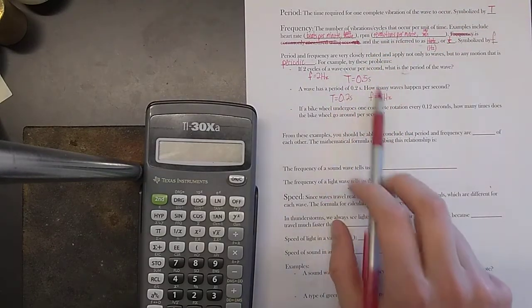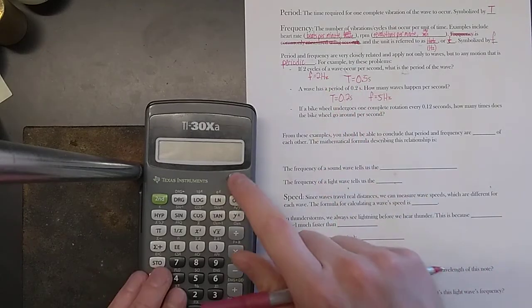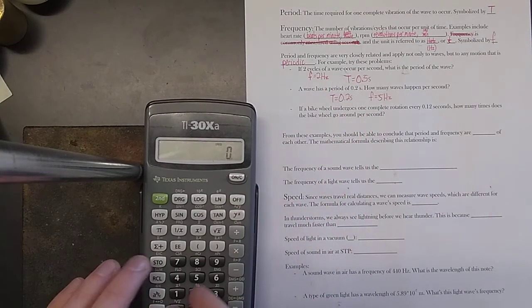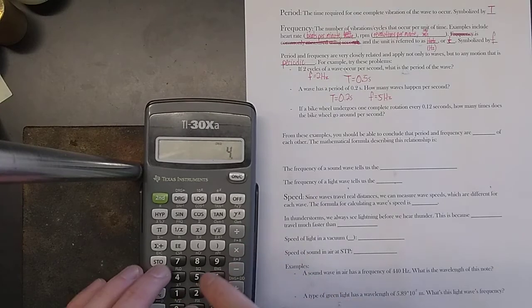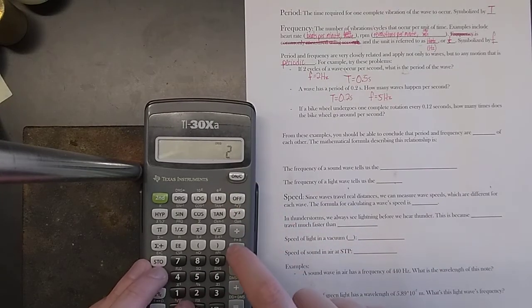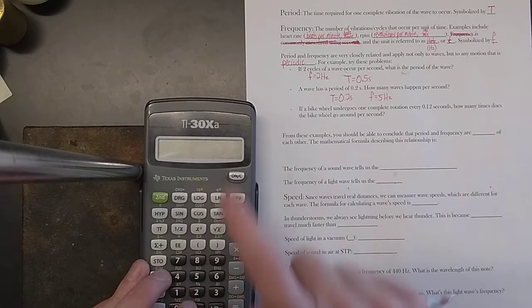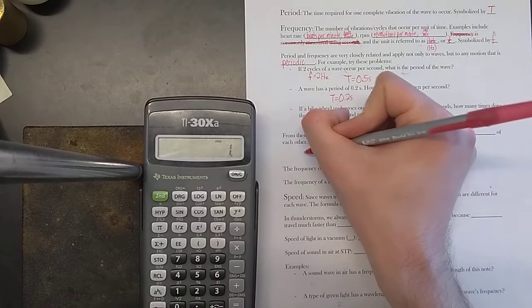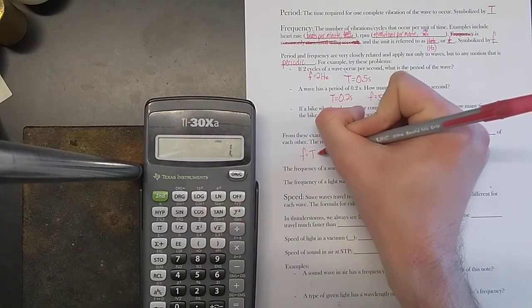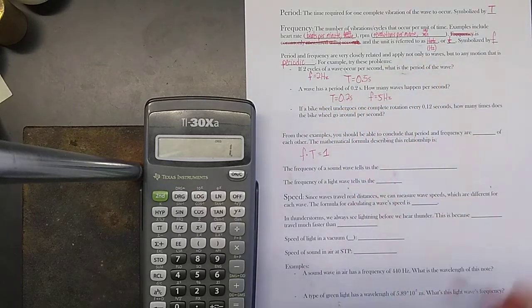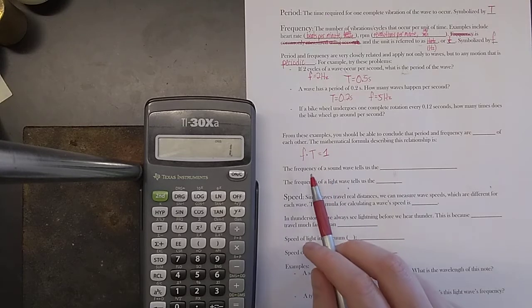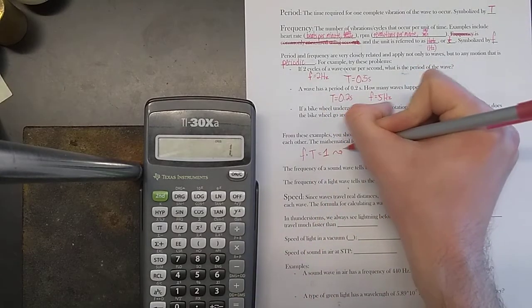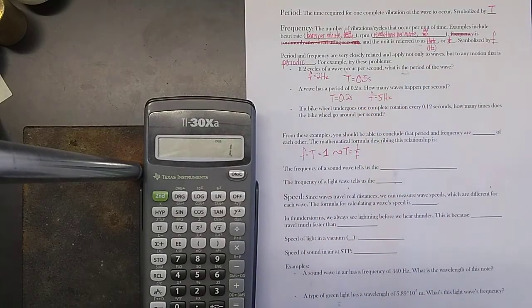Now you should notice something about these. Look at these numbers, 2 and 0.5. Watch what happens if I multiply them. 2 times 0.5, I get 1. 0.2 times 5, I get 1. It seems to me that if you take the frequency and multiply by the period, you get 1. And that's true. Now, no one writes it like this. Instead, we divide both sides by f, and we write it like this: T equals 1 over f.